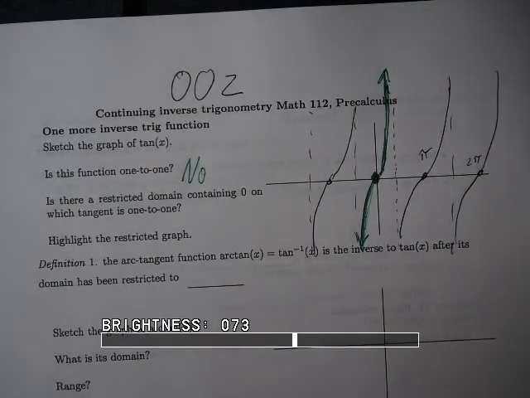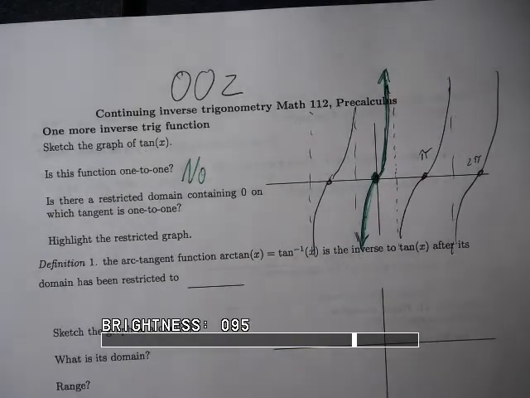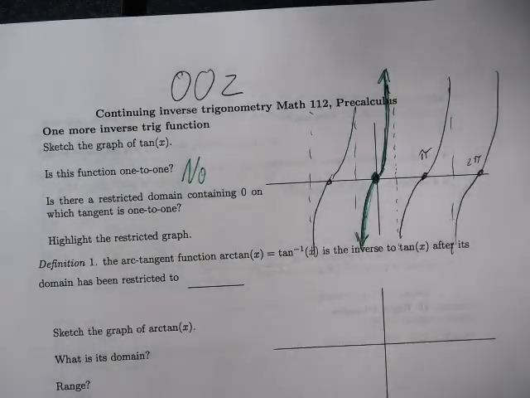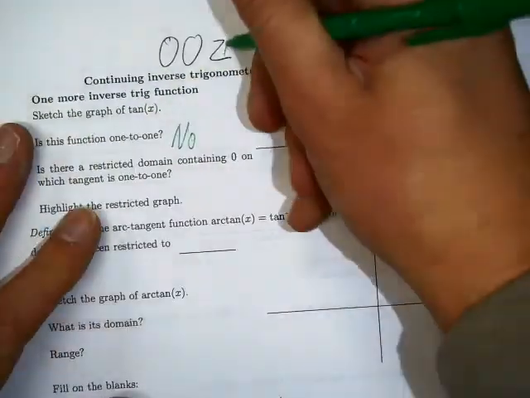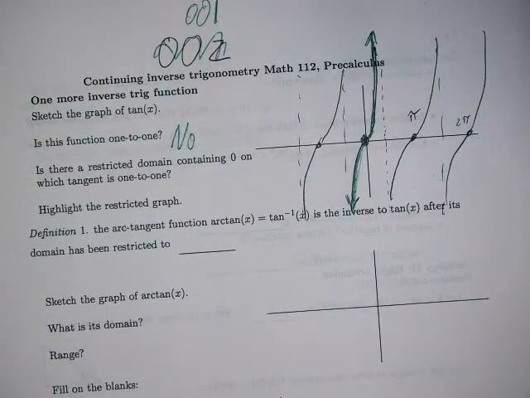Oh, sorry, I didn't adjust this. Better late than never, I guess. You guys aren't in section 002, you're in section 001. Not that that number affects you, but that would confuse me.